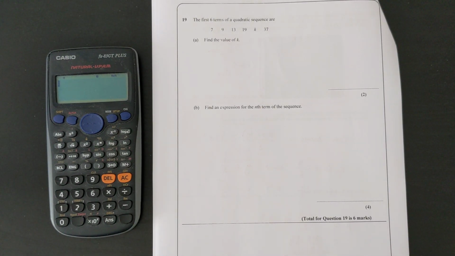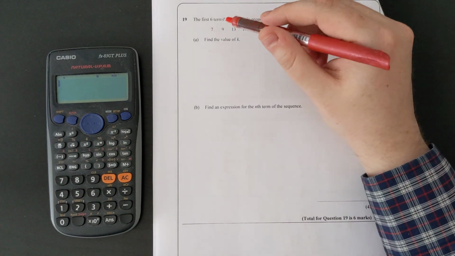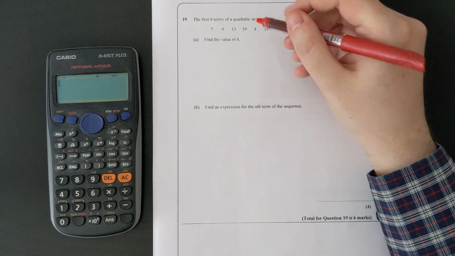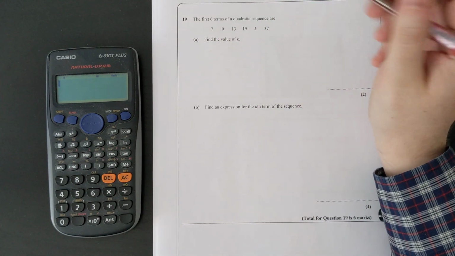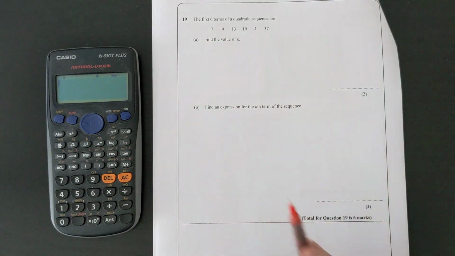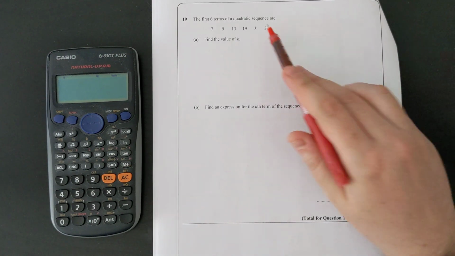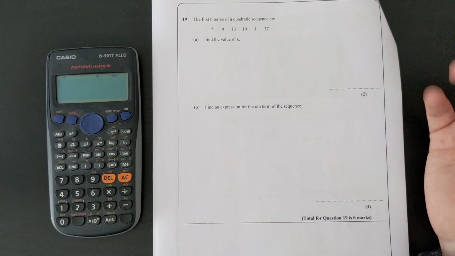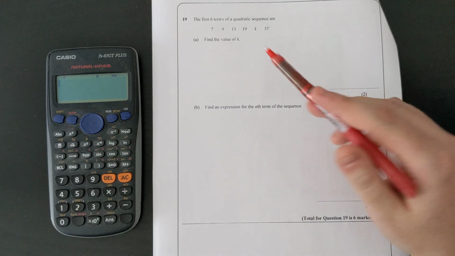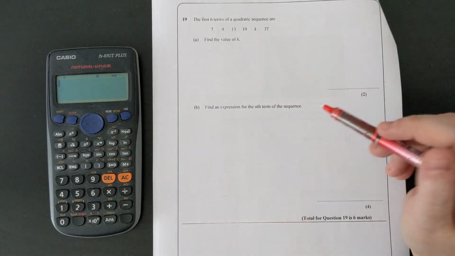Our next question deals with quadratic sequences. It gives you the first 6 terms of a quadratic sequence and asks you to find the value of k. Now you might be tempted to find an expression for the nth term of the sequence, that's in part B. If you did that and then worked backwards for k, subbing in n is 5, that will work for you, but because it's part A there must be a simpler way.